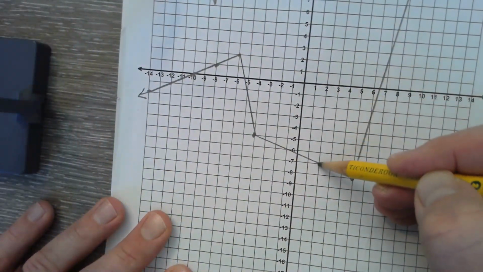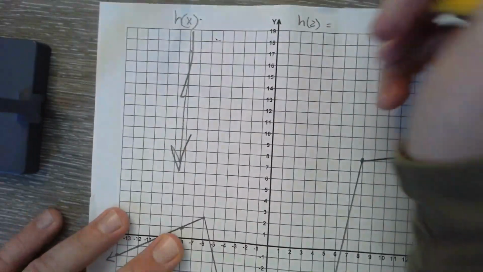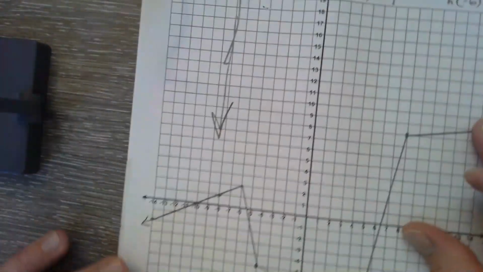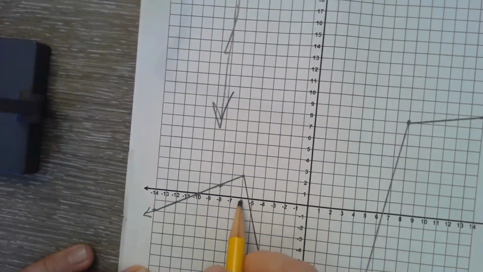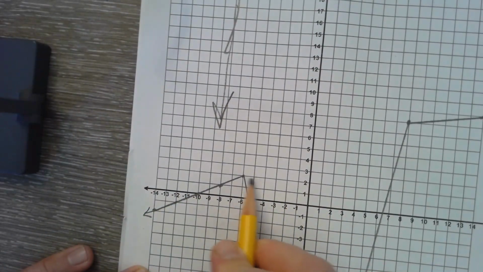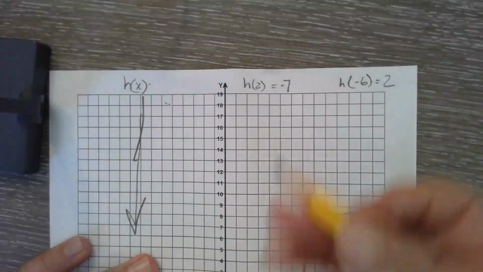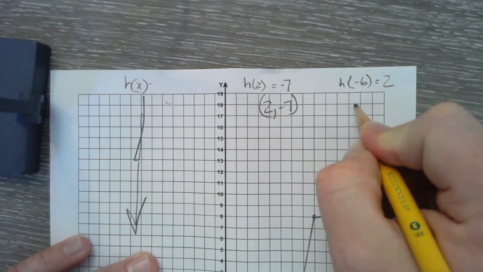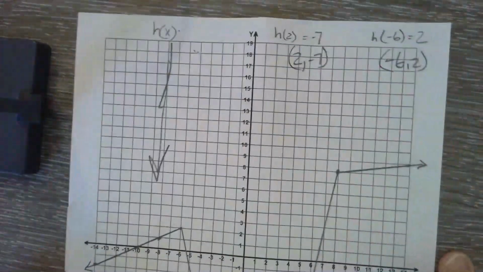I go down to the graph. The y value is negative 7. That's the point. So h of 2 is negative 7. H of negative 6. The x value is negative 6. What's the y value? 2. So h of negative 6 is 2. These are essentially ordered pairs. 2 comma negative 7, negative 6 comma 2. Those would be ordered pairs.